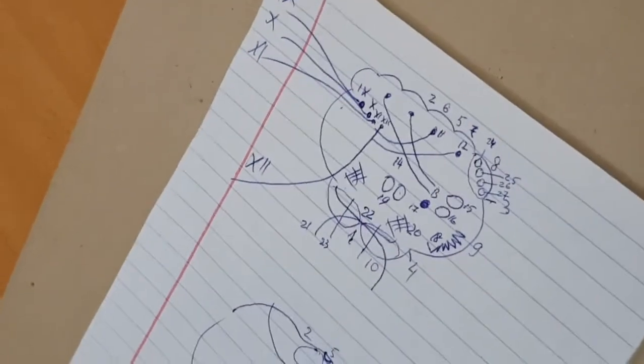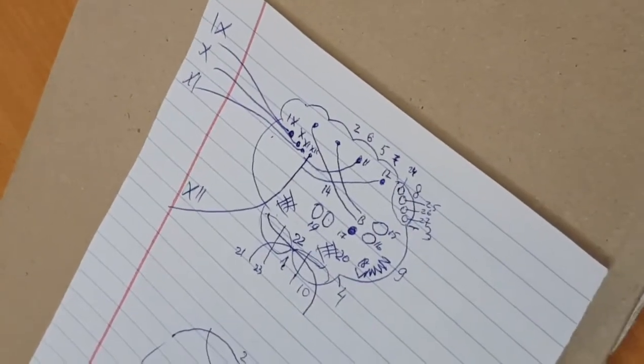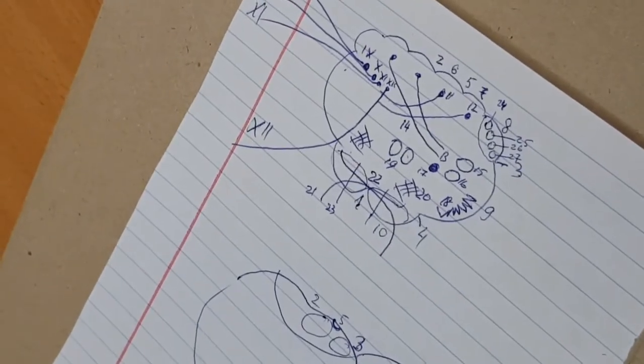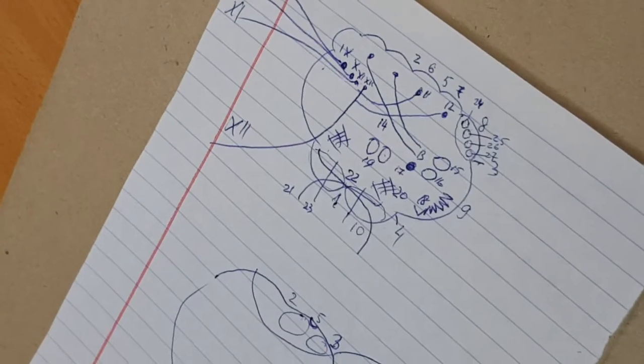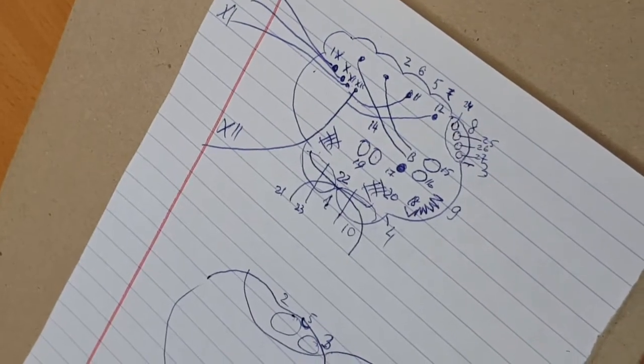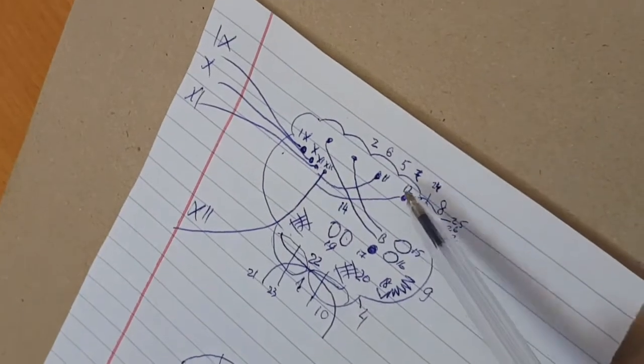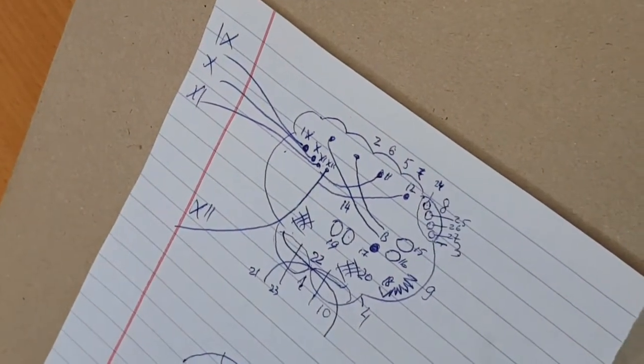You already know this tract. Axons of which neurons participate in tractus spinocerebellaris posterior, who remembers? Nucleus thoracicus. Good, very good. Nucleus thoracicus continues into tractus spinocerebellaris posterior, and this tract passes through inferior peduncles.